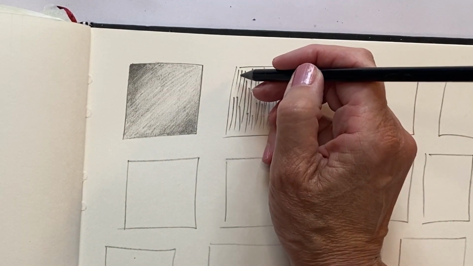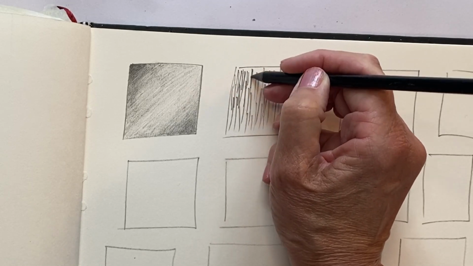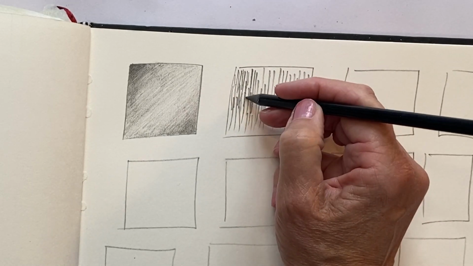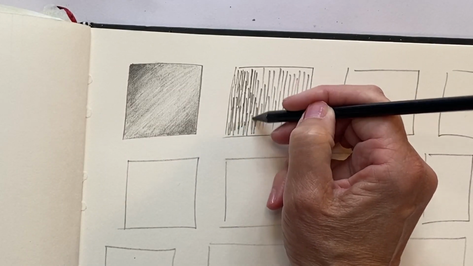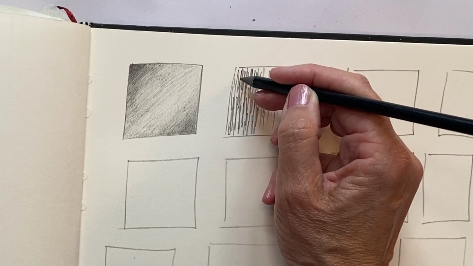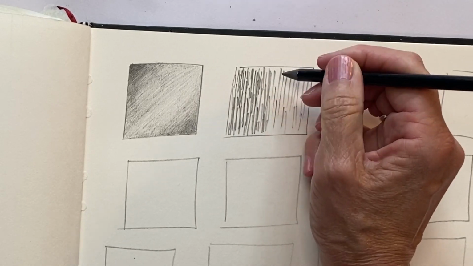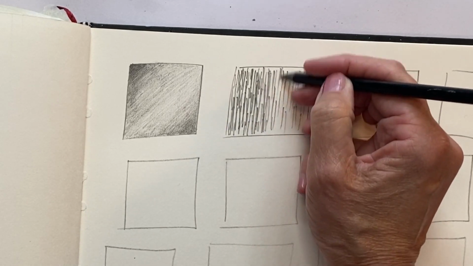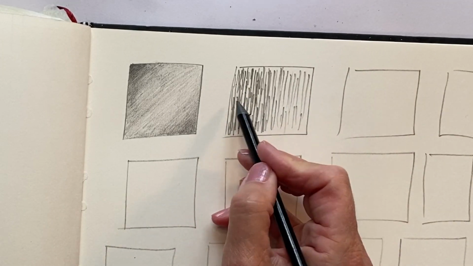Now, what if I was to put some of these closer together? What would happen then? You can see that by putting these closer together, the area is darker because there's not so much white paper coming through. So you can see this side is darker coming through to this side.